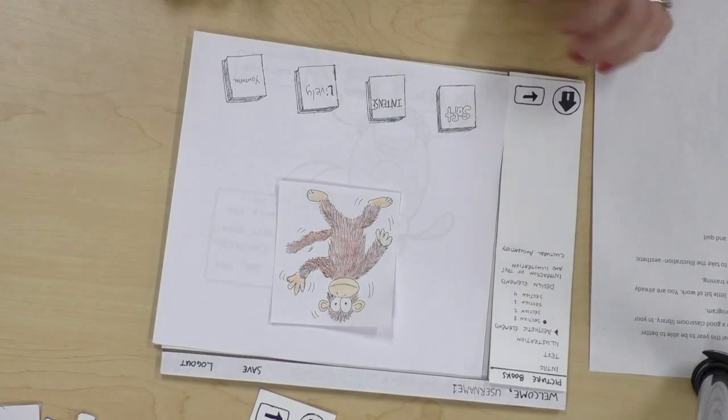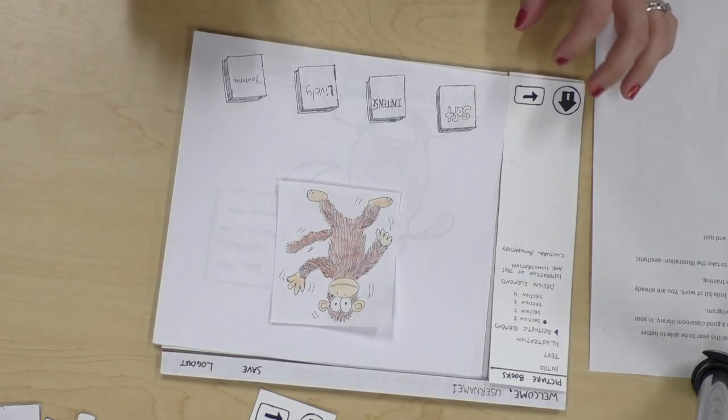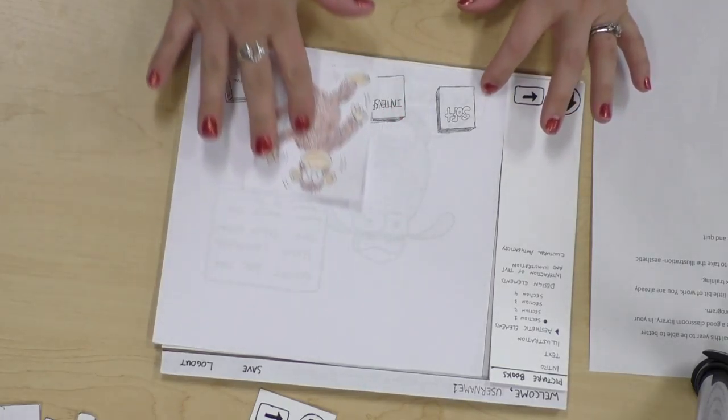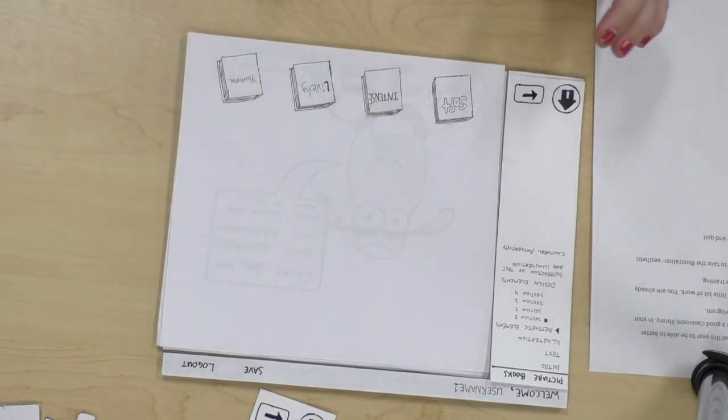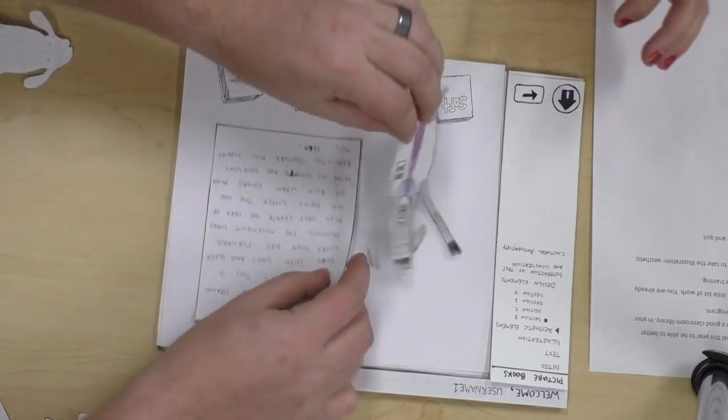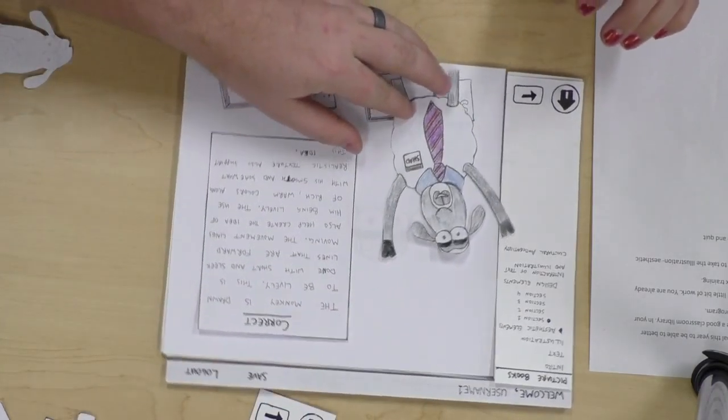Okay, monkey, it looks like you're moving, so I'm gonna say lively. Please be right. Oh, and here comes Shad. Awesome. Correct, the monkey is drawn to be lively.